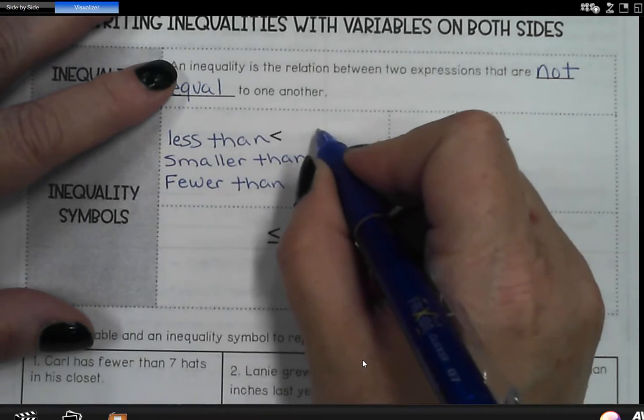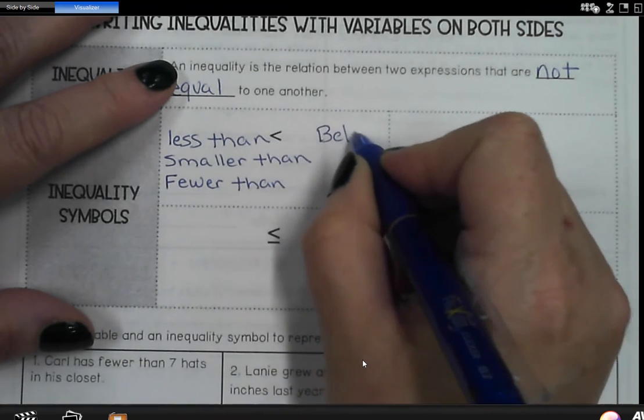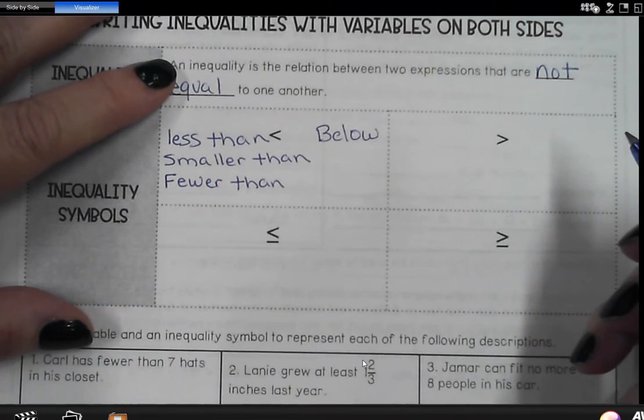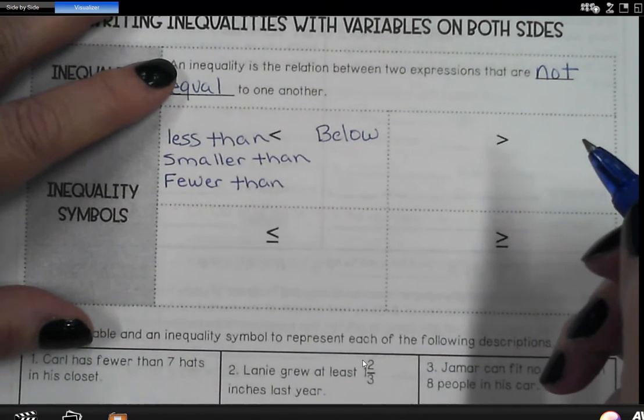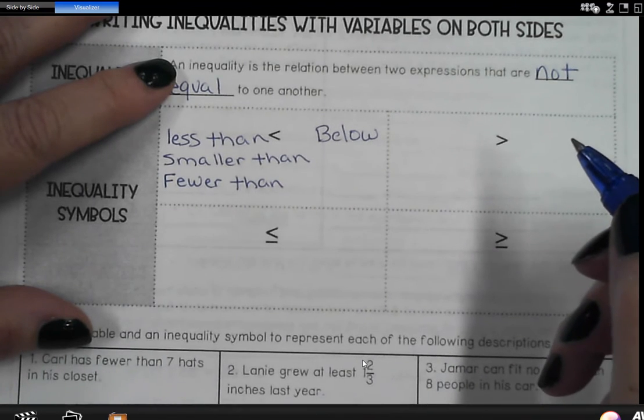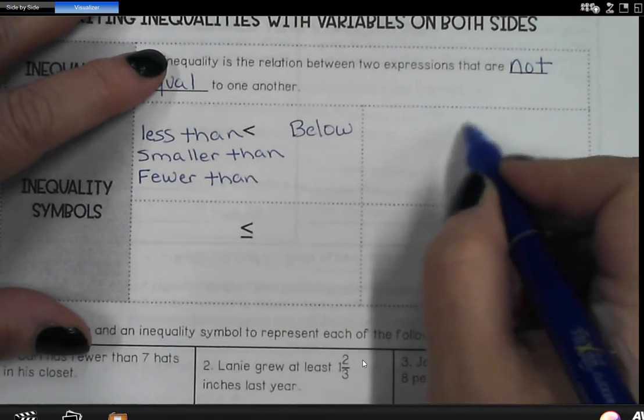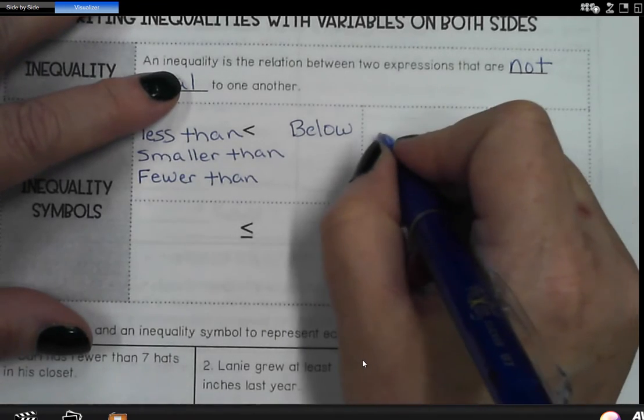Below. You guys learned some of these last year. Now, most of you know this symbol is what? Greater than.